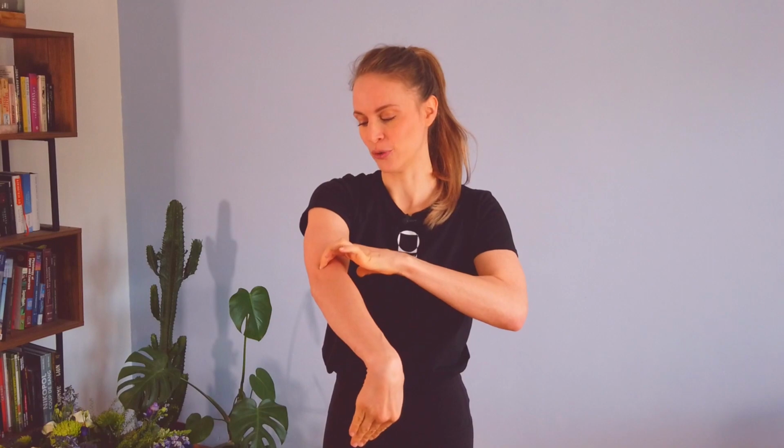So hold this spot, and then you're going to bring your forearm into pronation, so in this position, and you're going to flex the wrist like that, and then you're going to bring it into extension, okay? So you're going to bring your elbow into extension. And when you do that, the pain underneath your finger, so at your lateral epicondyle, should increase. Okay, you can reproduce the pain, and then you have a positive test.